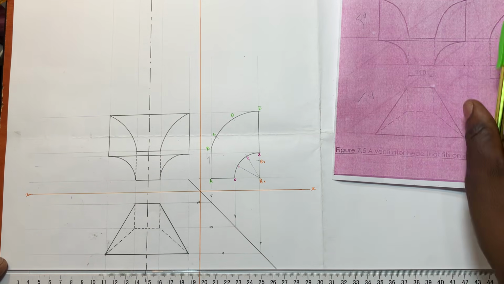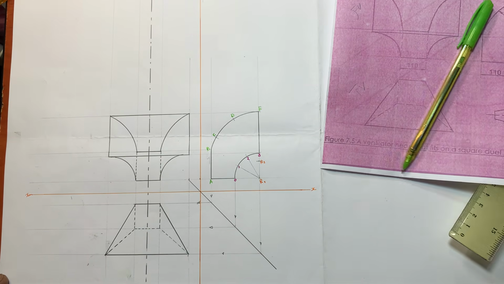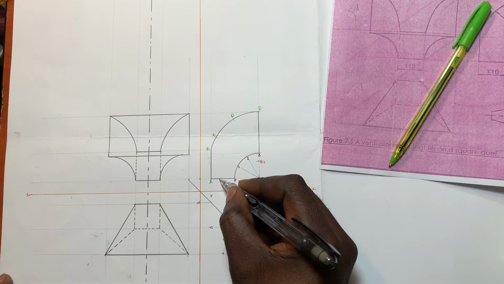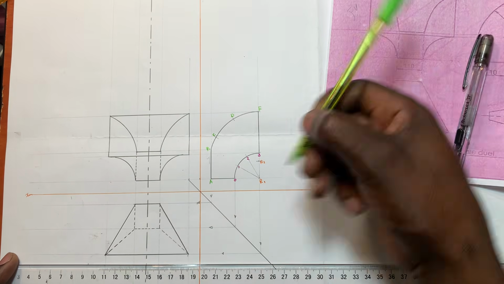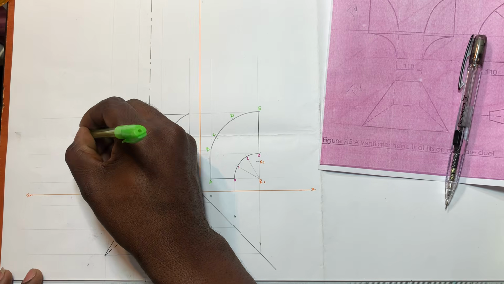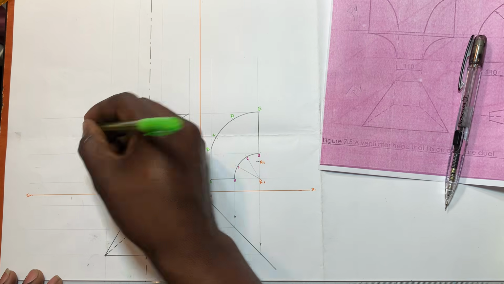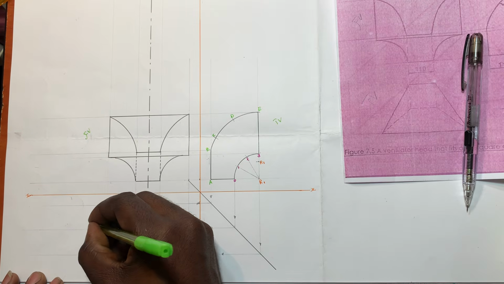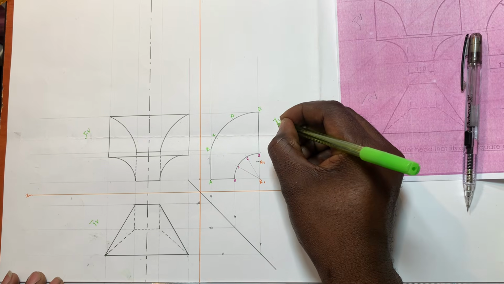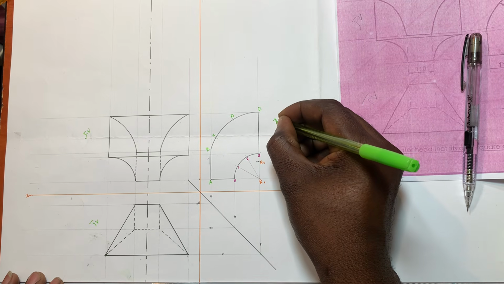So we'll take this point. This point A is going to be right there in our front view. Remember that this is our front view, this is our top view, and this is our left view.